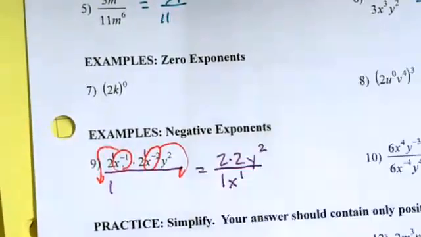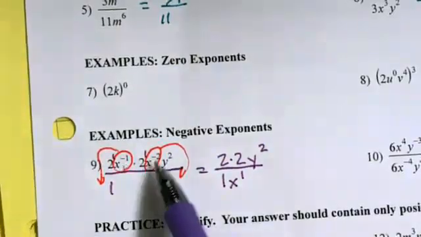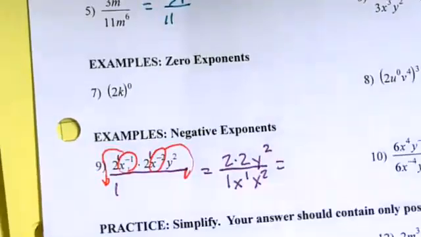Now, when they move, the negative exponents become positive. Okay? Negative becomes a positive when you move. So it moved downstairs, it became x to the +1. This moved downstairs, it became x to the +2. We are so close to finishing this example, my friends.